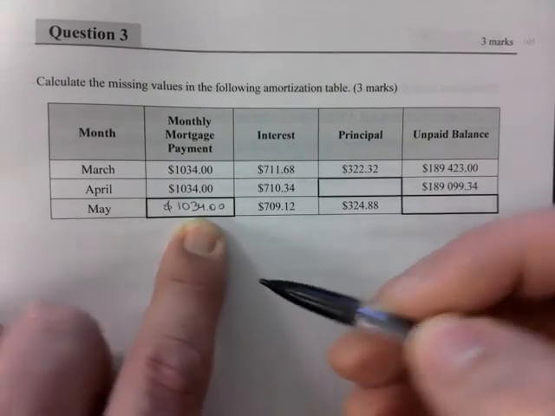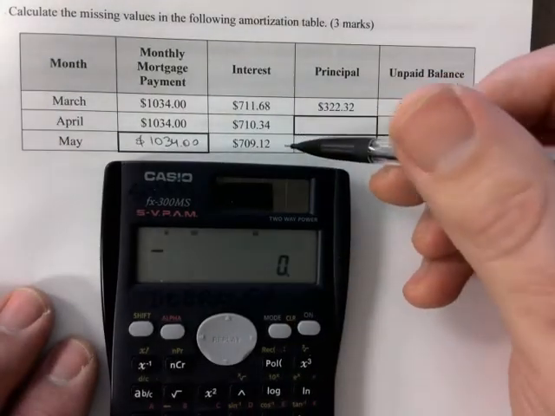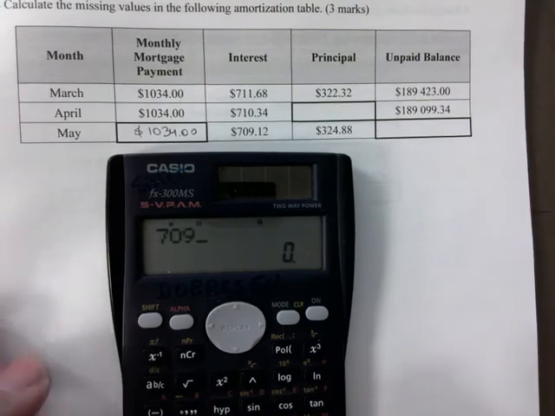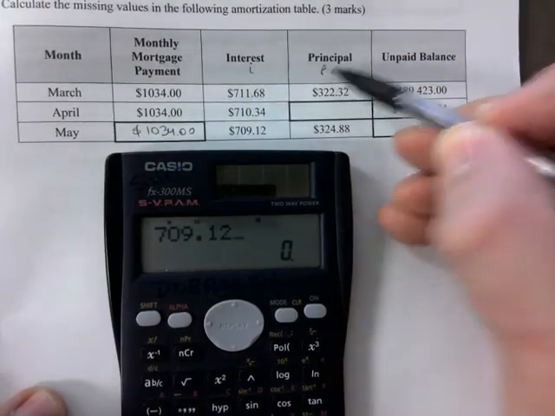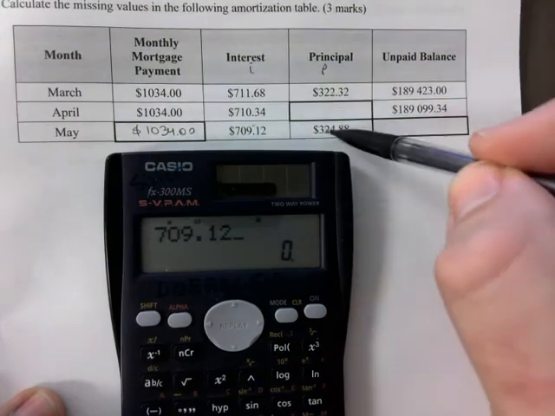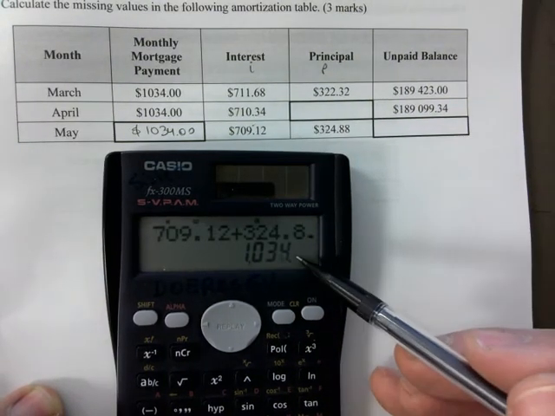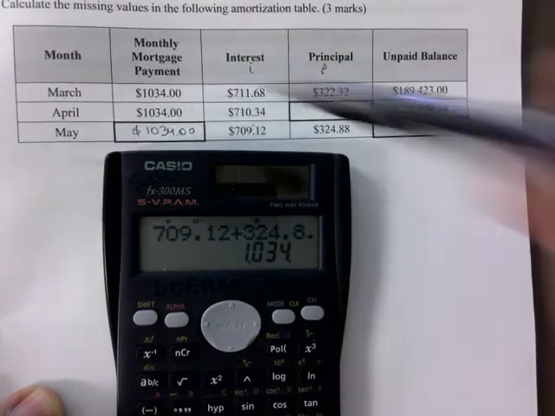But just to make sure, let's say you're freezing on a test, not because it's cold in here, just because your brain is not awake. It's technically the interest, which is lowercase i, and the principal. If you add these two up, you should get the payment, okay?